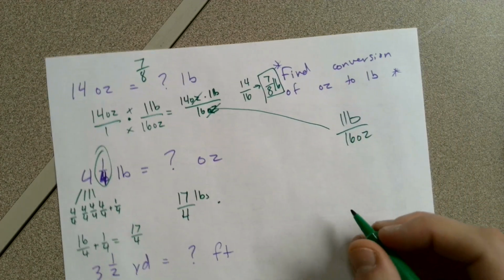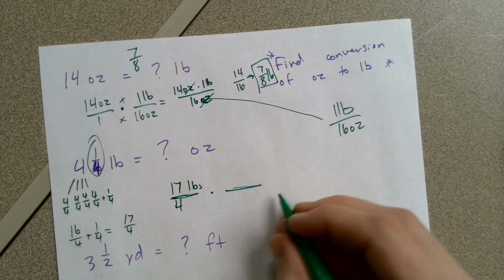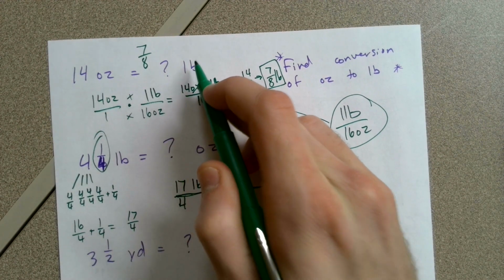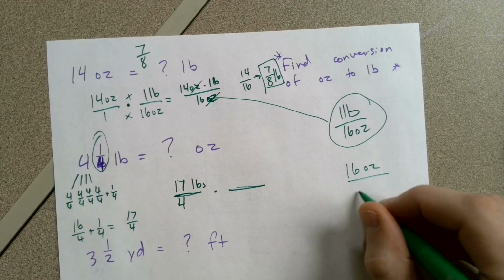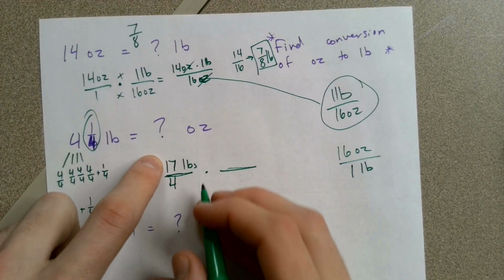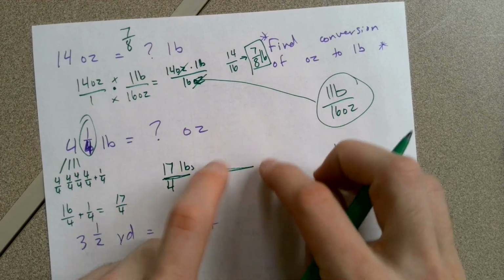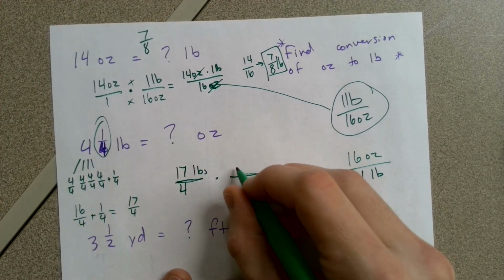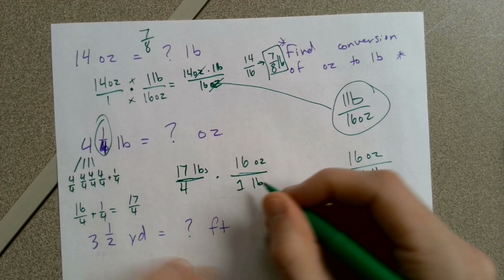And we're going to multiply this by our conversion rate. We have pounds on top right now, so we want our pounds to be on bottom. So last time we used this because we were converting from ounces to pounds. Now we're going to go from pounds to ounces. So I need to put my pounds on bottom, because remember, in order to cancel out, I need to be able to go top and bottom. I can't cancel out a fraction if it's all pounds on top, all ounces on bottom. So I'm going to put my ounces on top, and my 1 pound on bottom, so that I can cancel these out.